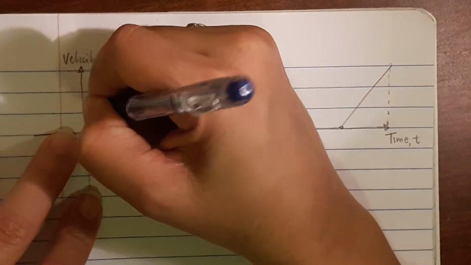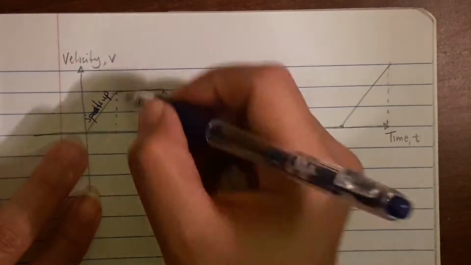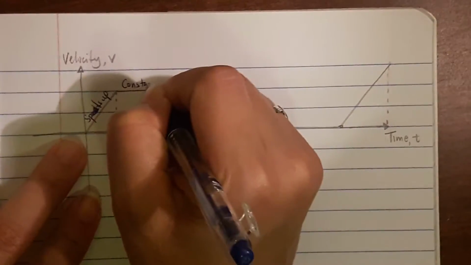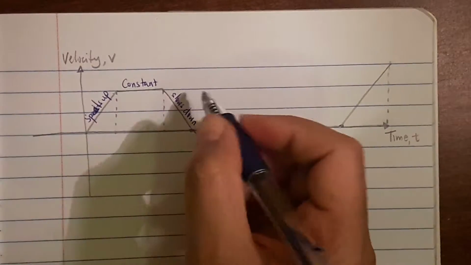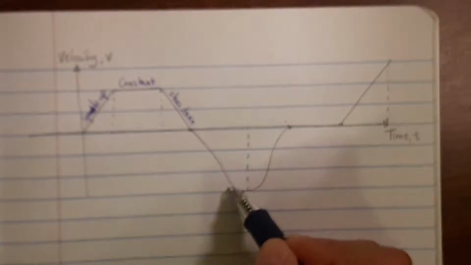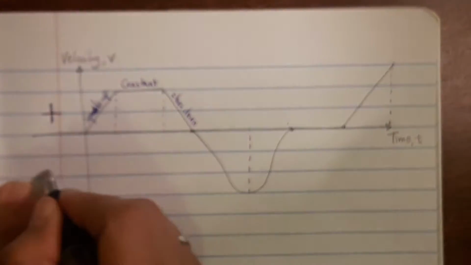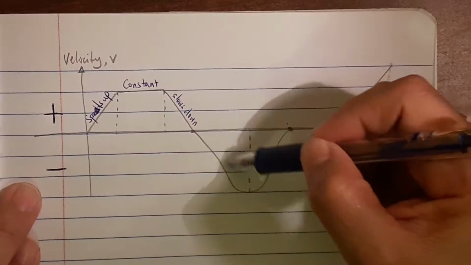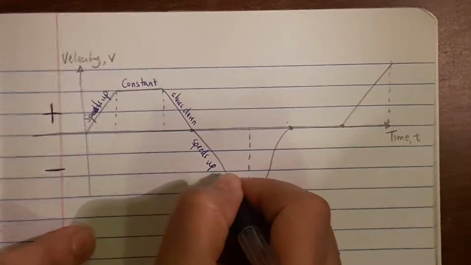If velocity is positive and increasing, it's speeding up. Okay, it's moving forward, it's speeding up. Okay, if it's horizontal but not at 0, it's constant velocity. If it's going down, it's slowing down. Now, interestingly enough, when velocity is negative, this does not mean it's slowing down. You can imagine that it's like upside down. When it's going negative, it's speeding up backwards. So it's still speeding up backwards.